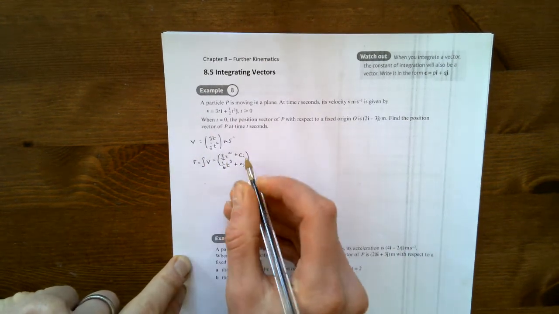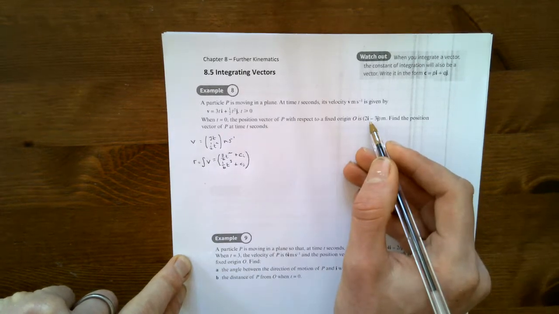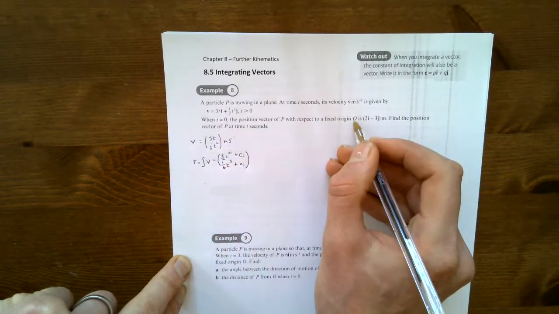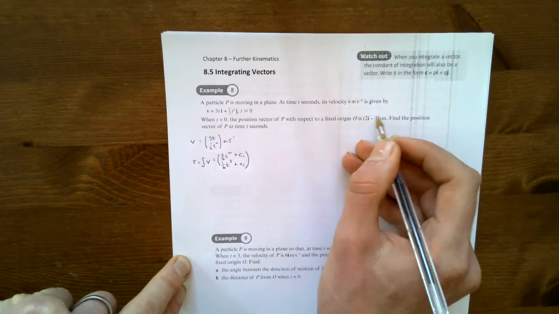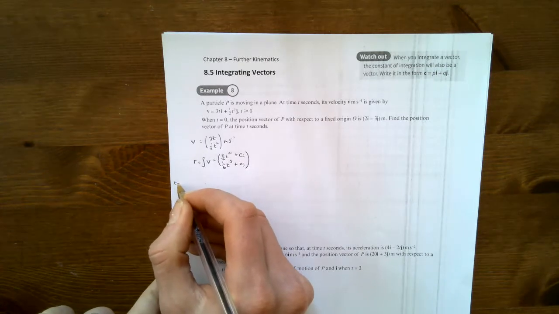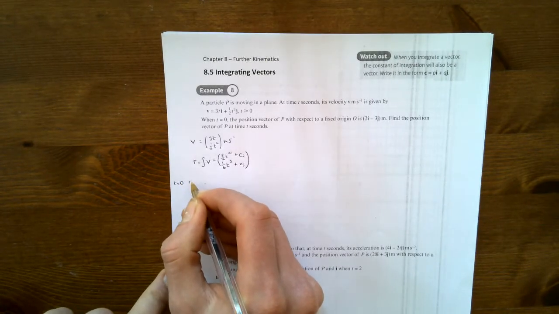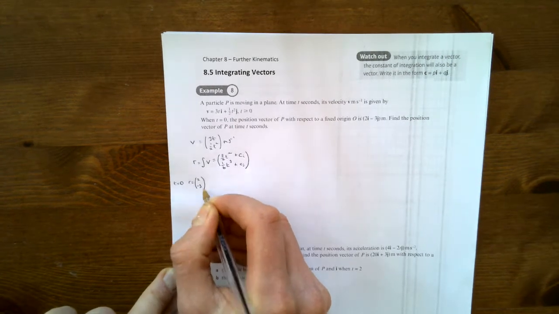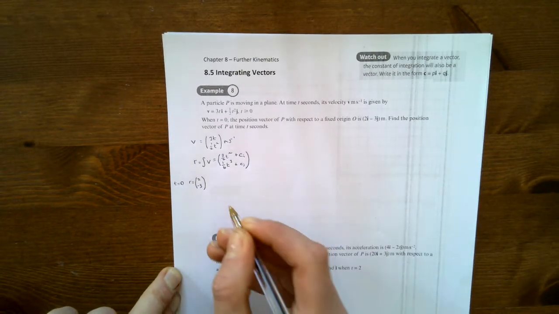If we separate them out, we've got this information here: at time t equals 0, the position is 2i minus 3j. So at t equals 0, r is equal to (2, -3). I can substitute that in.